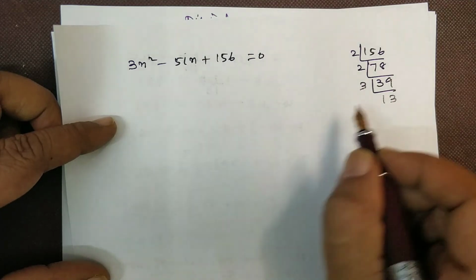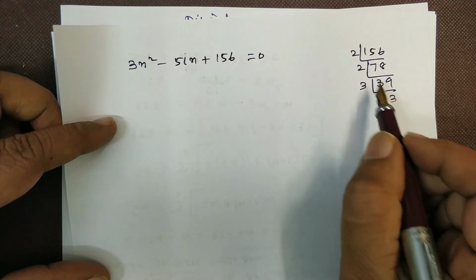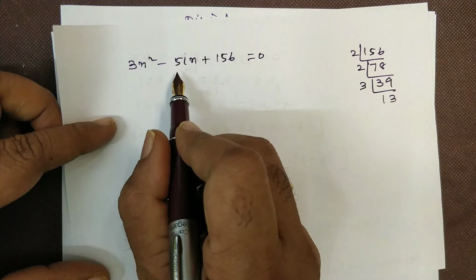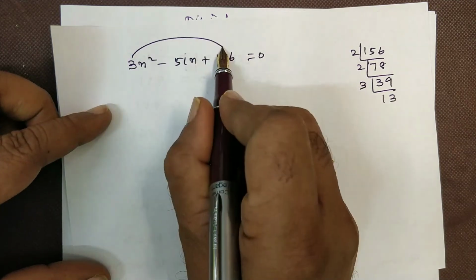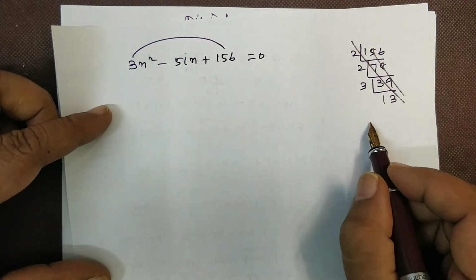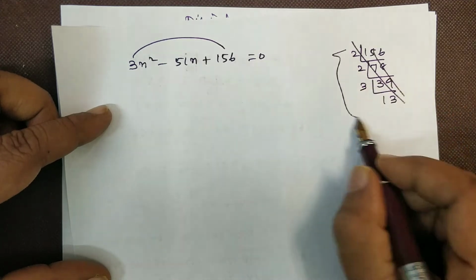So how we can go? 3 4s are 12. So we should be able to get, and I think we should multiply this 156. Okay, so 3 into 156. So overall, we have already factorized this one.